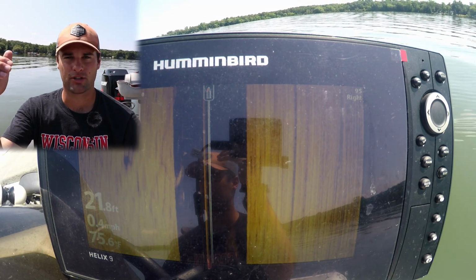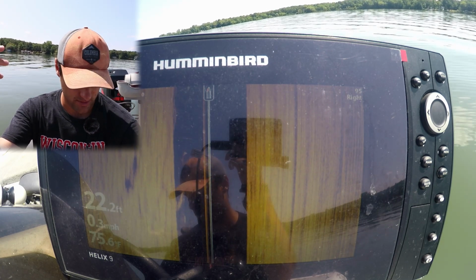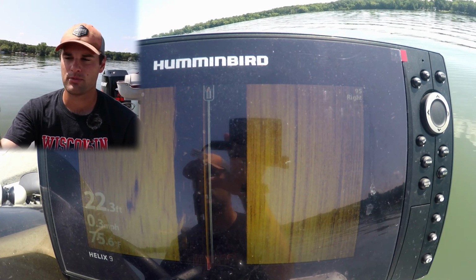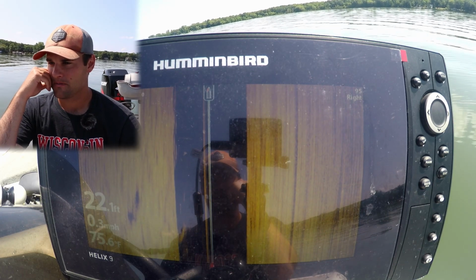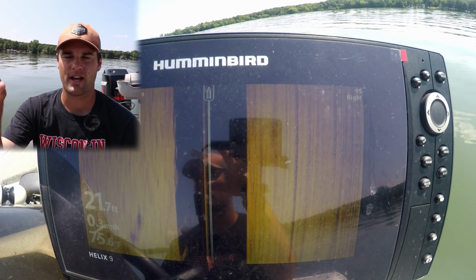Just remember, you're going to try and go 7 feet each side. It's going to take a lot longer if you just have 2D sonar versus side imaging sonar. That's why side imaging is so valuable. And a lot of these units now, they're reasonably priced.